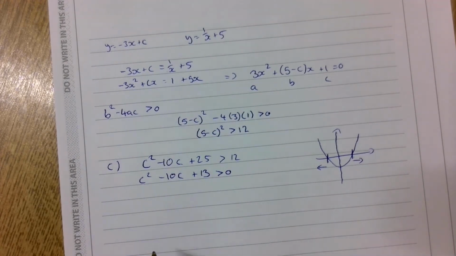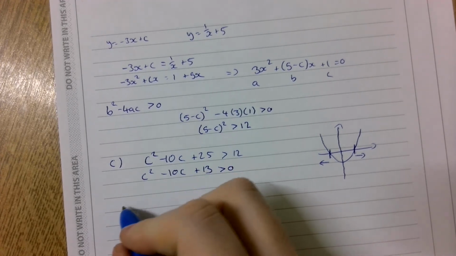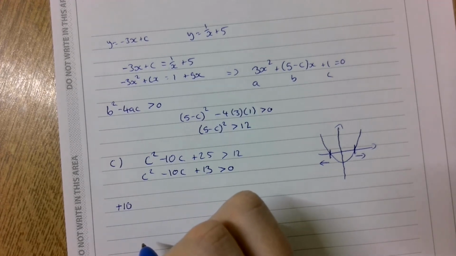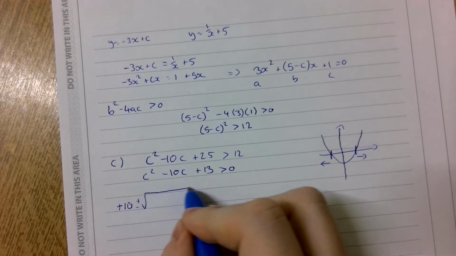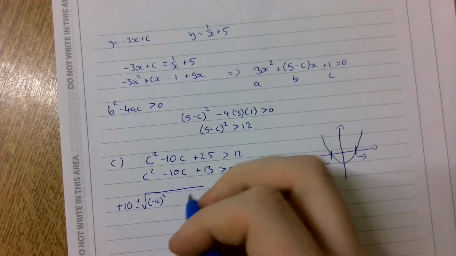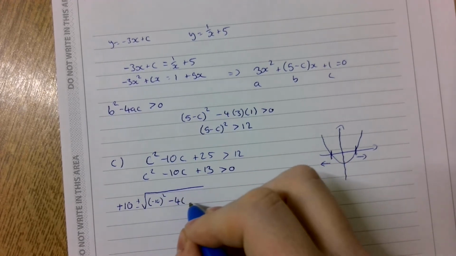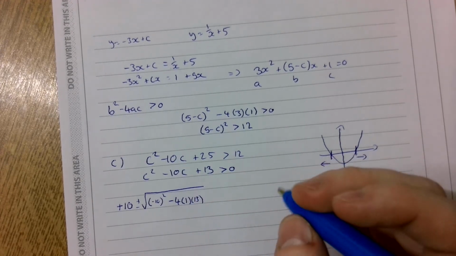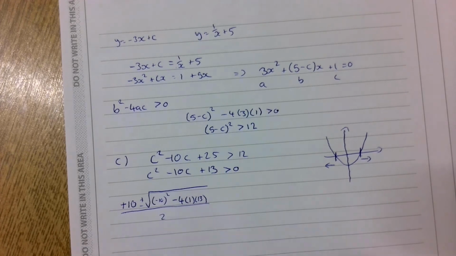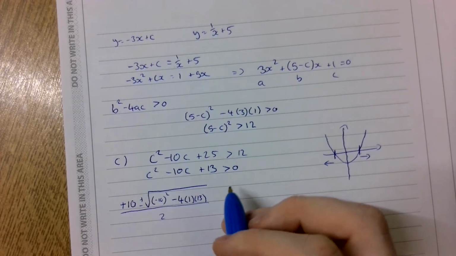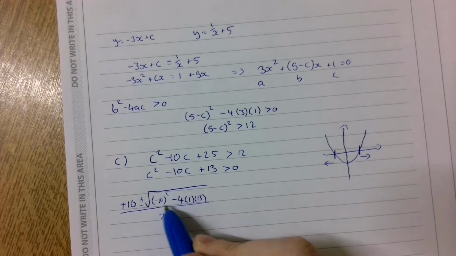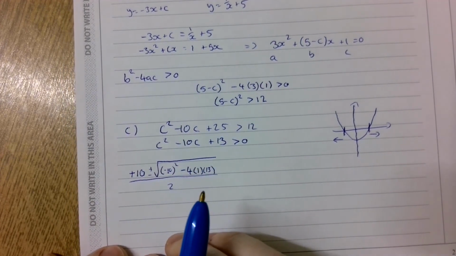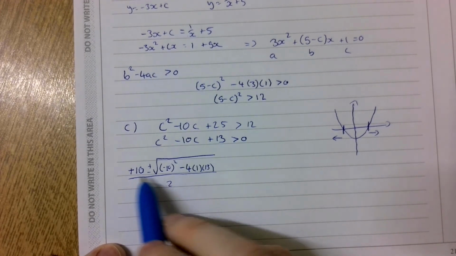It doesn't factorise nicely, so I'm going to use the formula, and I'm going to get minus b, which becomes minus minus 10, plus or minus the square root of minus 10 squared minus 4 lots of 1 lots of 13, all divided by 2. In here this is 100, take away 4 lots of 13, which is 52, and I'm going to divide this through as well.